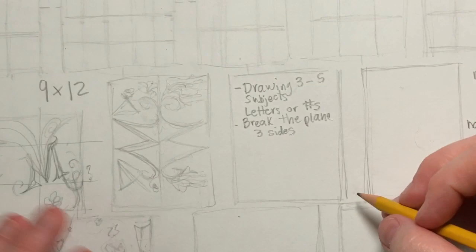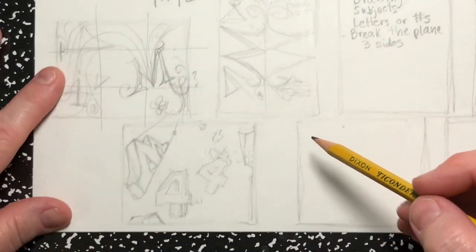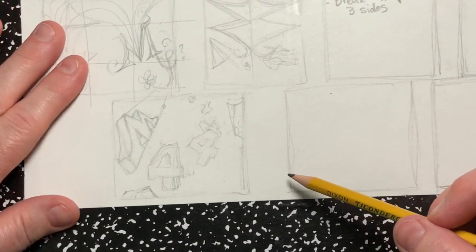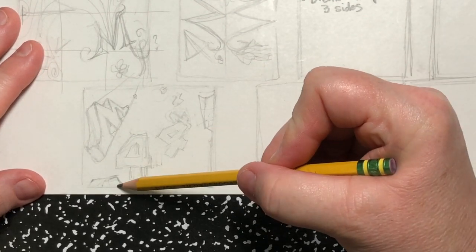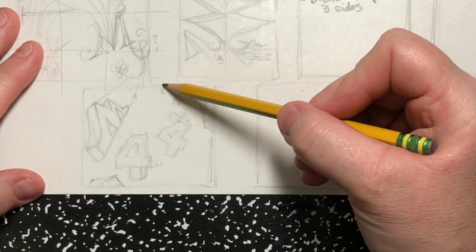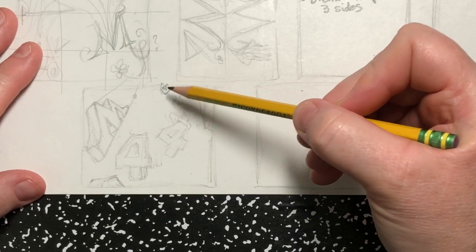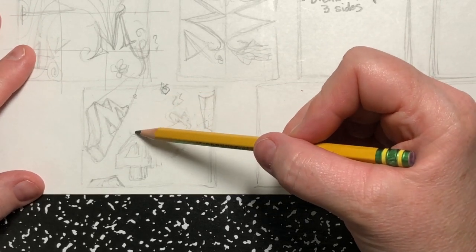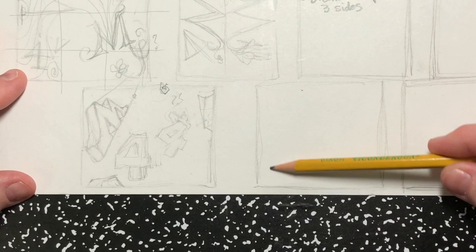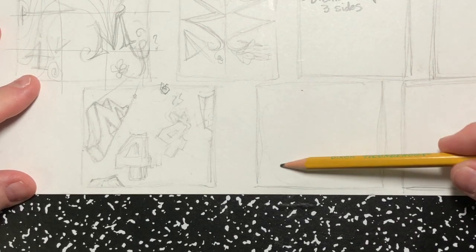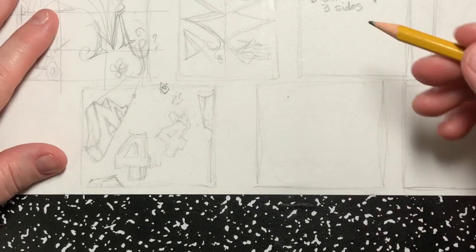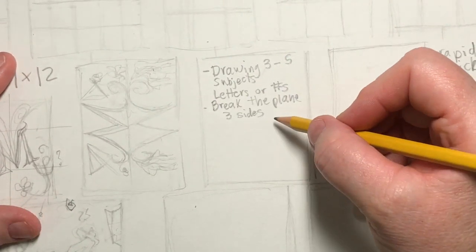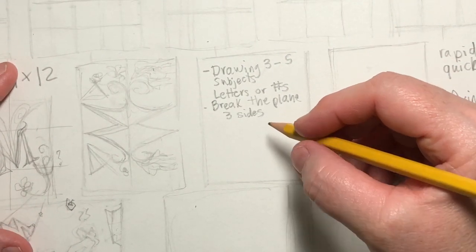So what that means is that you touch, let's show it on this one. This one's a real good example. You want to make sure that you're touching the outside edge or breaking over it on at least 3 sides so that you don't get like a floating frame around the outside of where your subjects are. Okay? So breaking the plane on 3 sides.